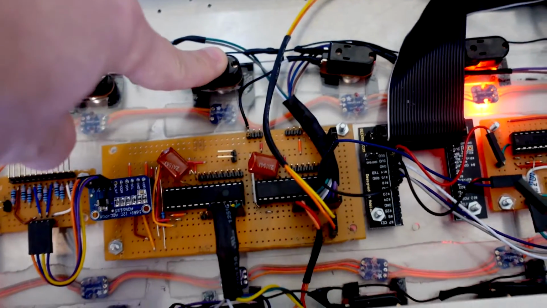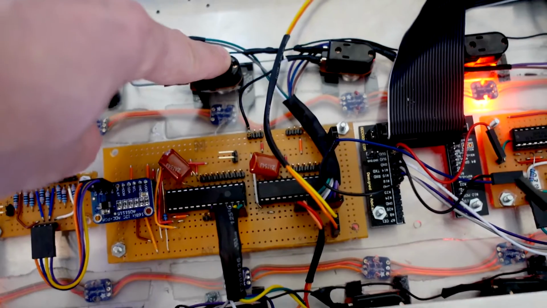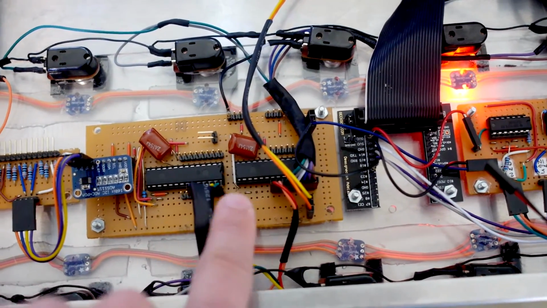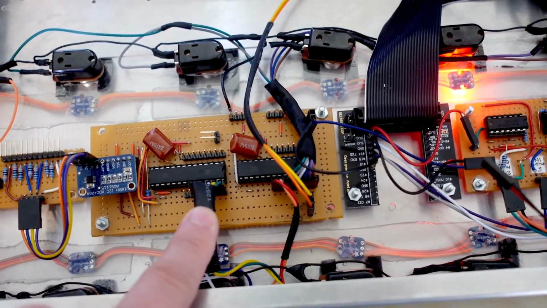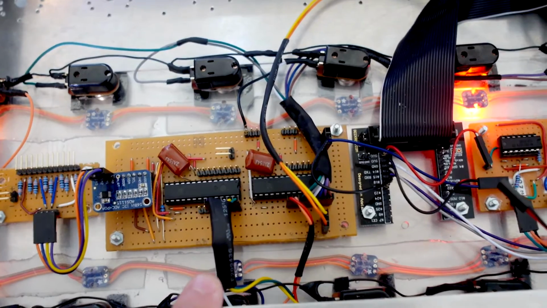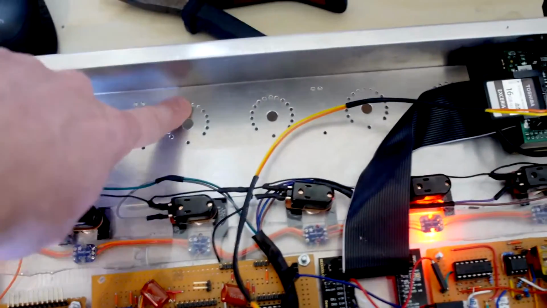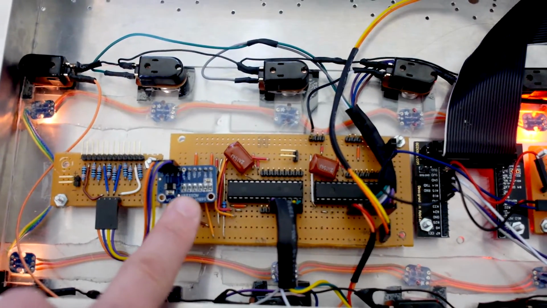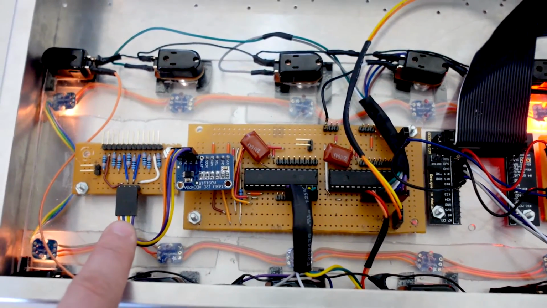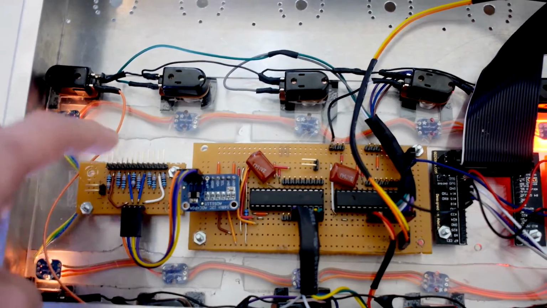These foot switches are all connected to these GPIO expander chips which run on the I2C bus. The spare pins here are all for the various encoders and switches that go up here. This little subboard is actually the analog input, so eventually things like expression pedals will be plugged into these pins here.